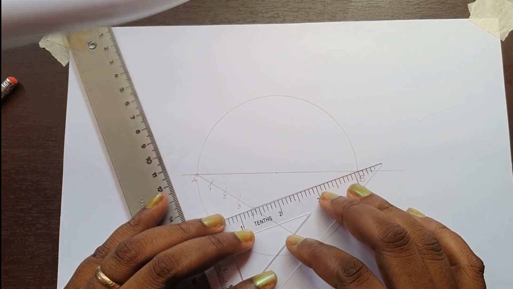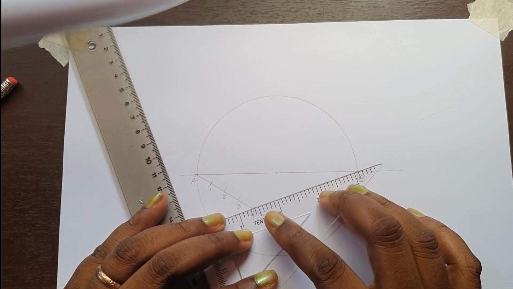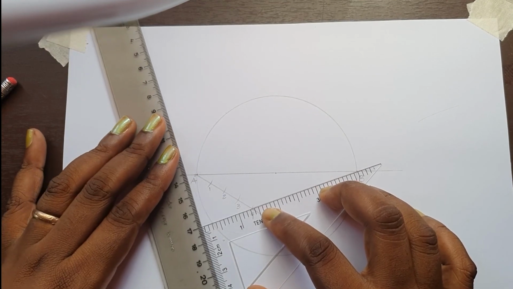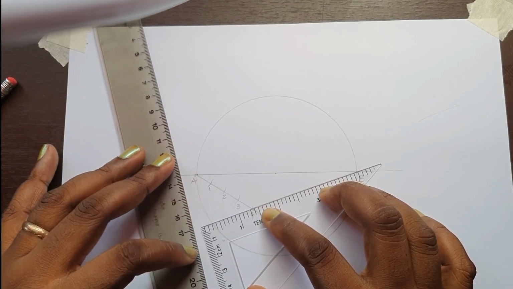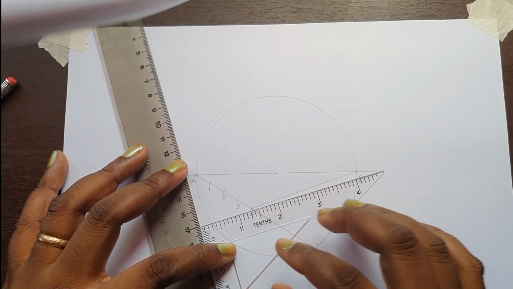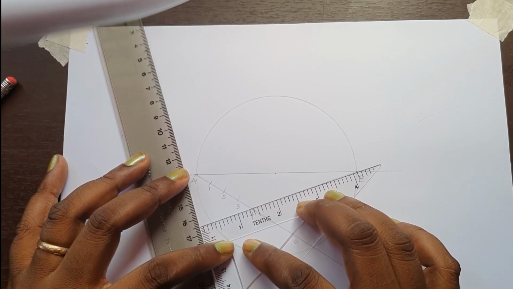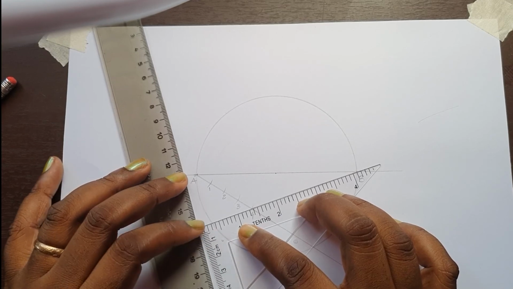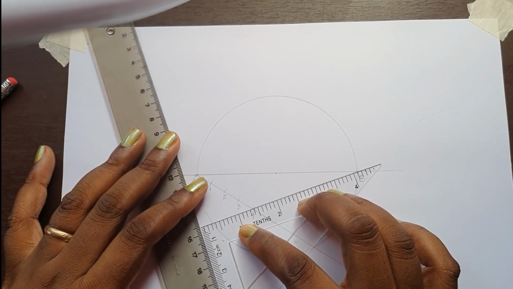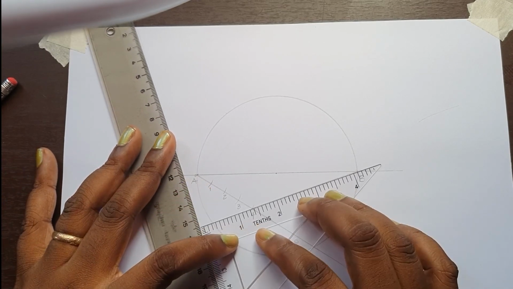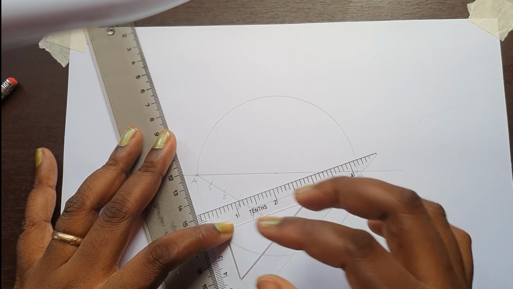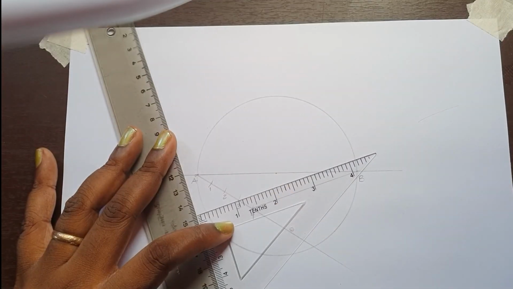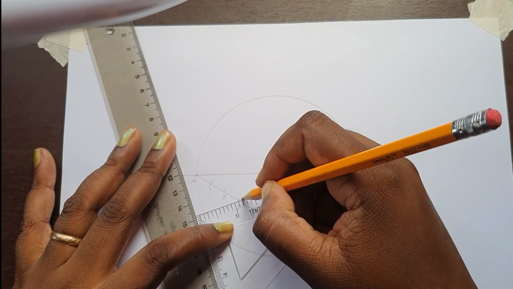Take my set square, place my ruler under that set square, here we go. And now I'm going to slide this to 3. I'm going to draw a line.